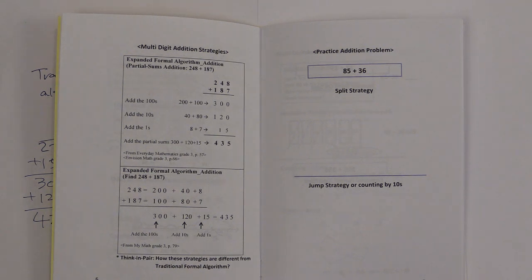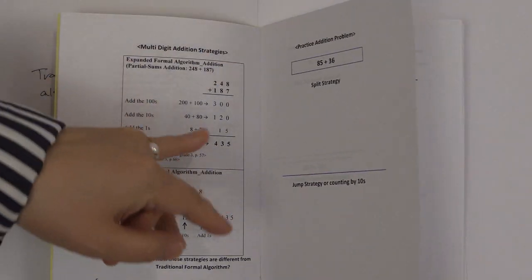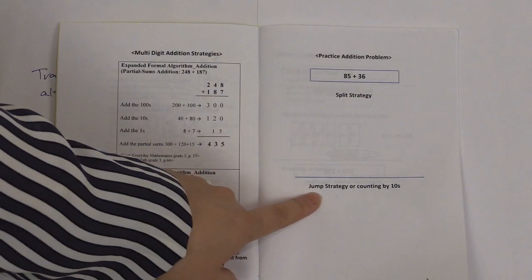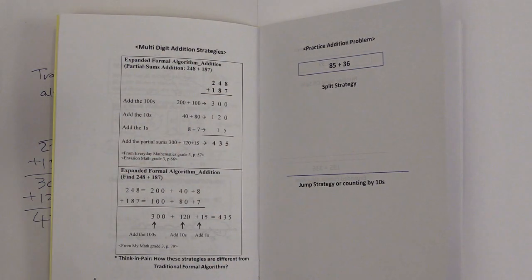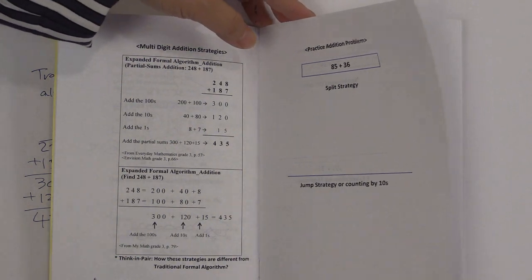Okay? I'm going to give you a chance to practice your problems, and I'm going to post the answer a little bit later so you can check if your problem is right. Does it make sense? Okay, good. Let's move on then. I want you to practice the split strategy for 85 plus 36 and the jump strategy, or counting by tens. I'm going to post the process for you to check, but I'm not going to show you right now, so I want you to practice.